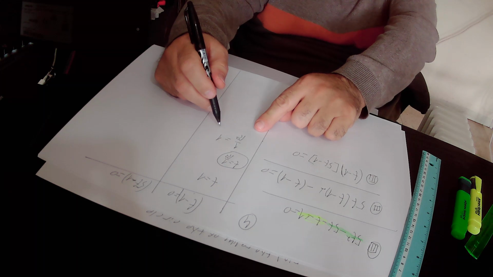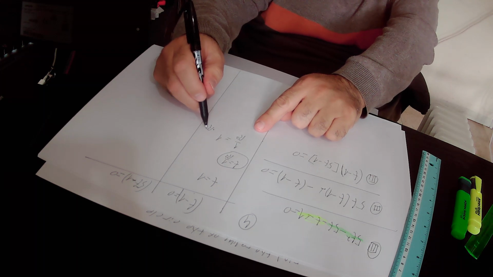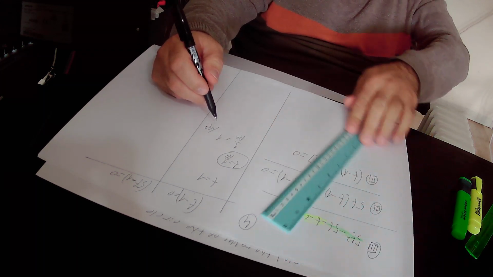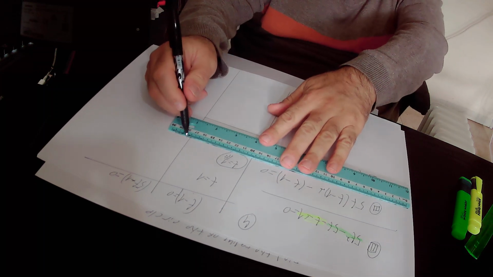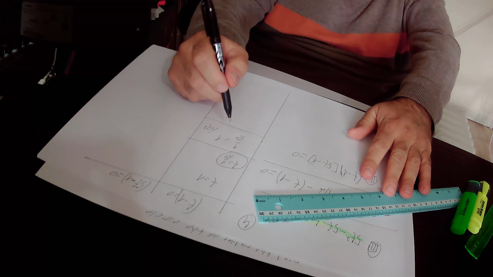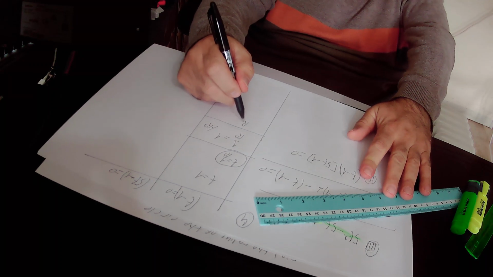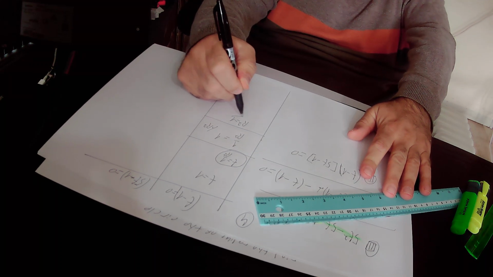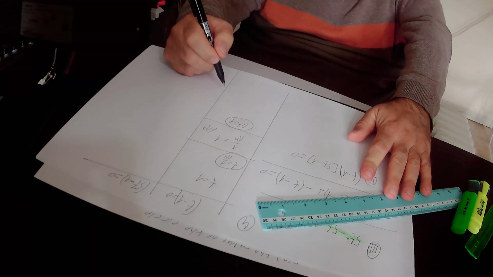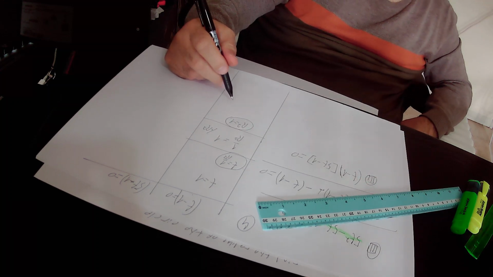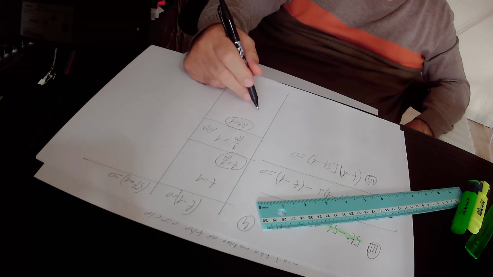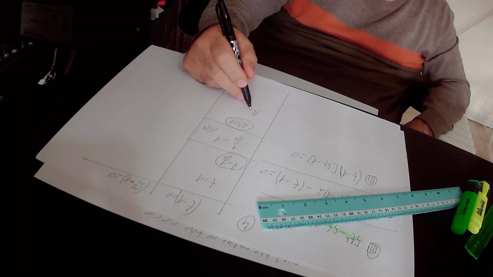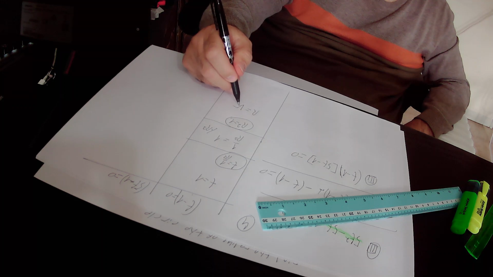We multiply this equation by r squared, and we get that r squared equals to 1. We take a root from this equation, and we get that r equals to plus minus the square root of 1.